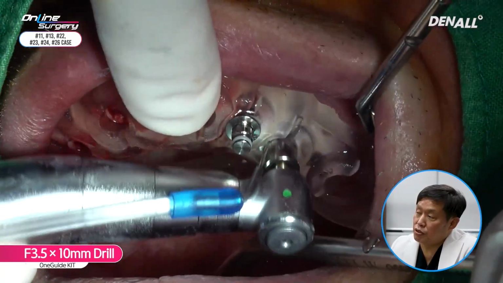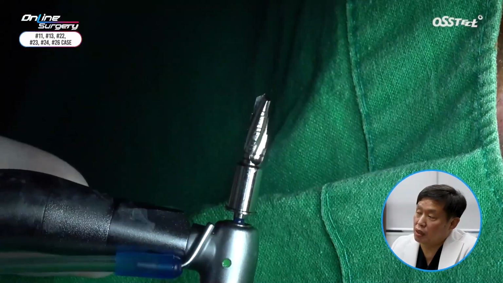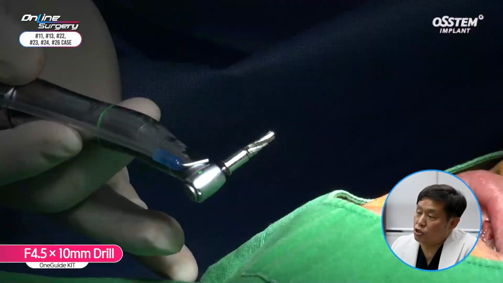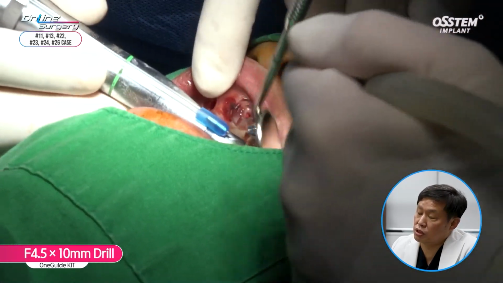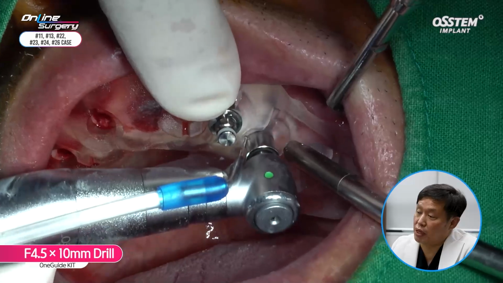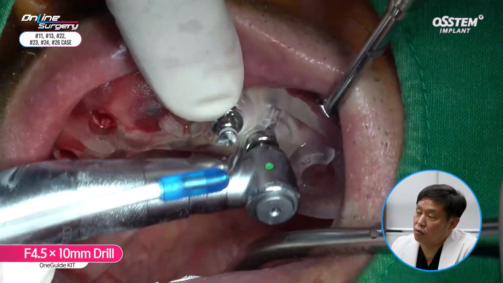Through a pumping action, I made sure there was no bone heating. Next is the 4.5 by 10 mm drill. In number 24, a 4.5 diameter implant was planned. The 4.5 by 10 mm OneGuide drill was used.